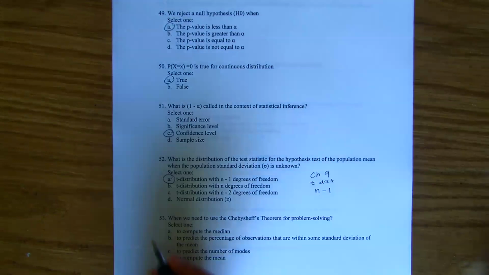When do we need to use the Chebyshev theorem for problem solving? So when do we need to use it? That's what it's asking. And this is a definition-based question. It's going to be B. To predict the percentage of observations that are within some standard deviation of the mean.